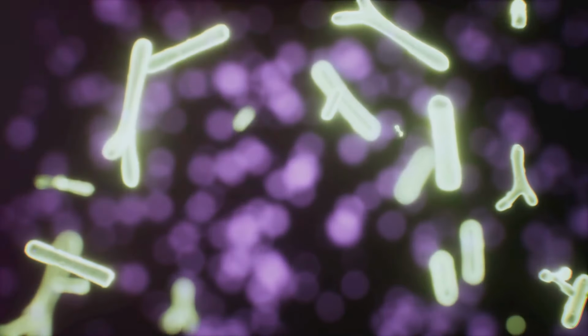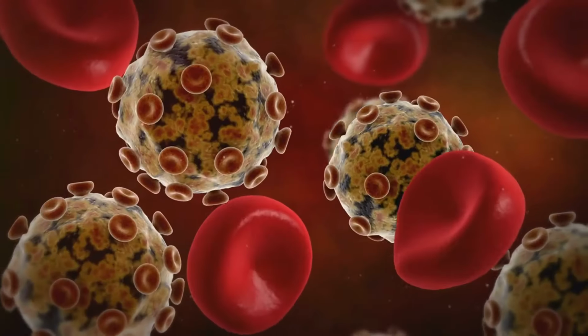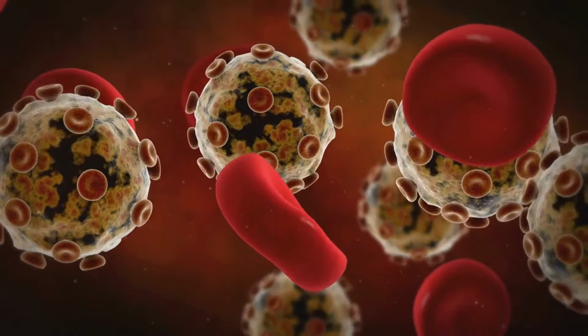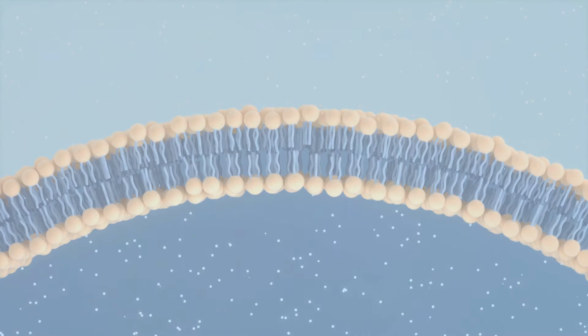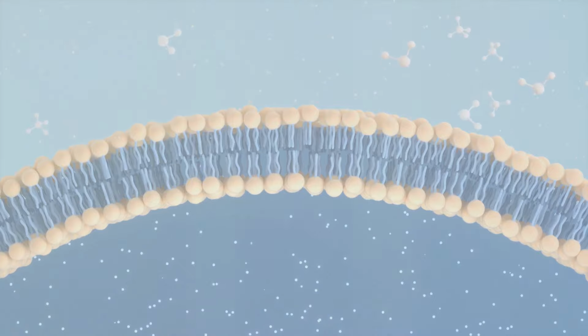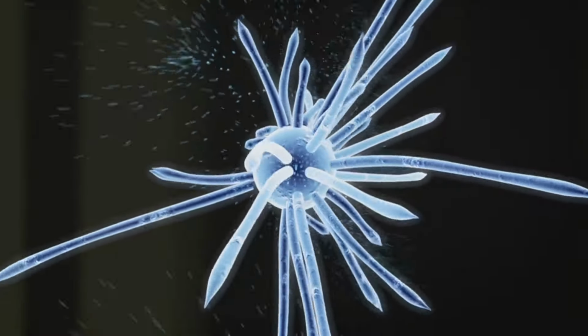Diffusion is our first example of passive transport. Think of it as oxygen just strolling into the cell, no permission needed. And facilitated diffusion, that's like if our oxygen buddy has a VIP pass. It goes through a protein channel to get in quicker. No energy needed here either. It just goes with the flow.